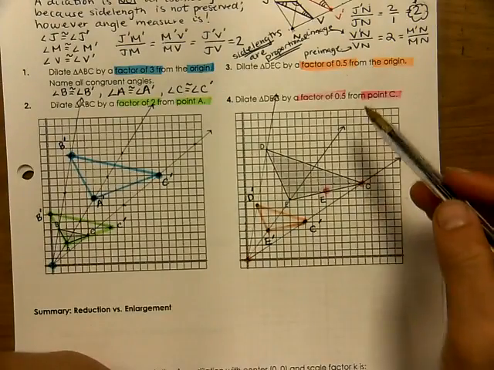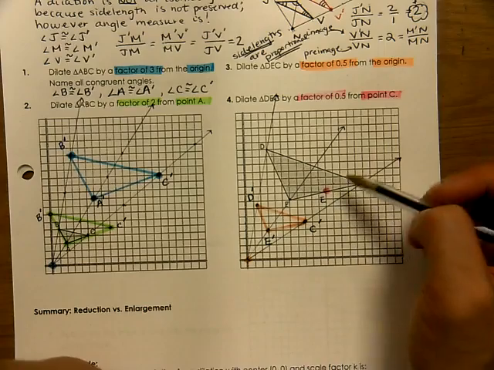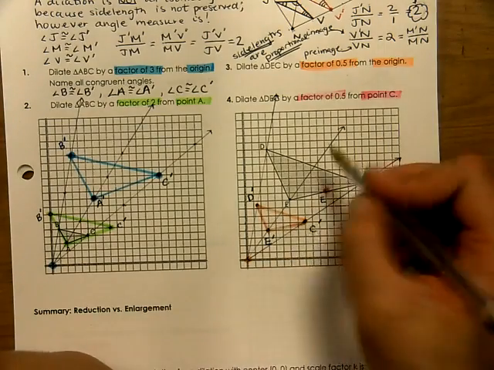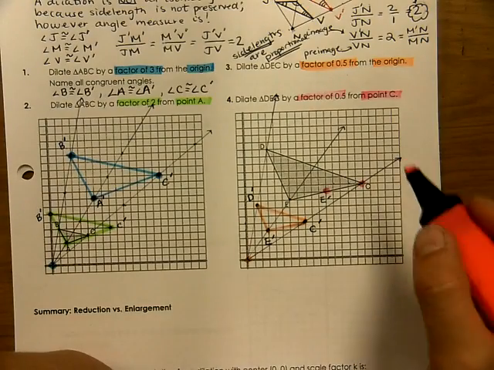And maybe I should be using double prime to denote it's different, but double prime typically means a second transformation, and we're not transforming from this guy. So I guess I'll still use E prime. Don't let that confuse you.